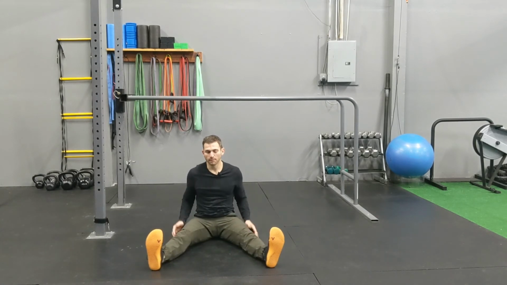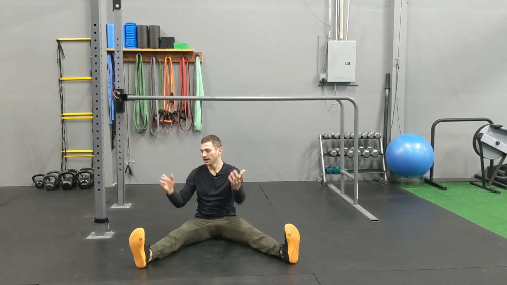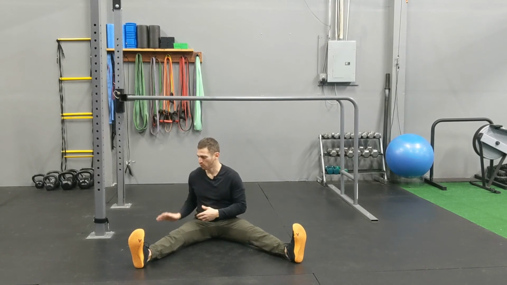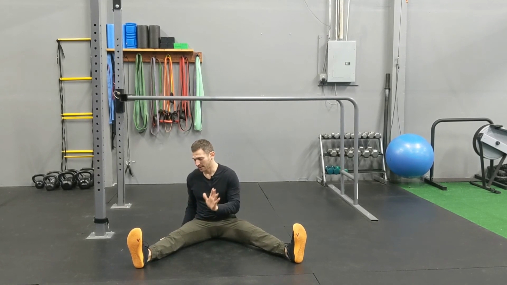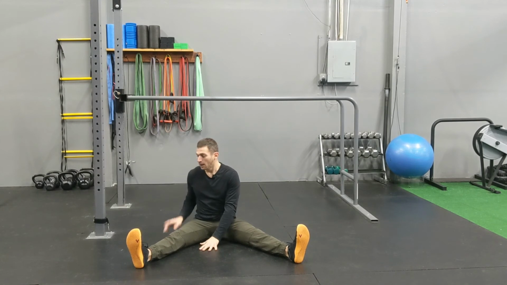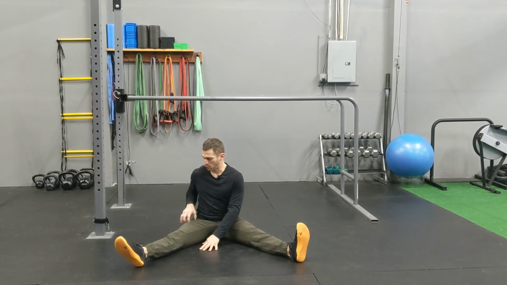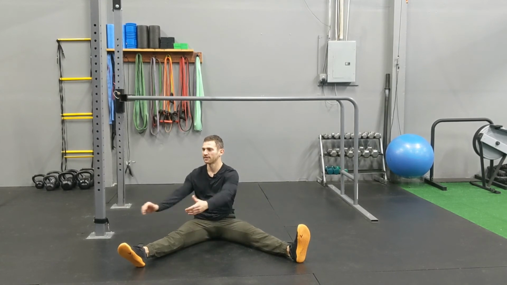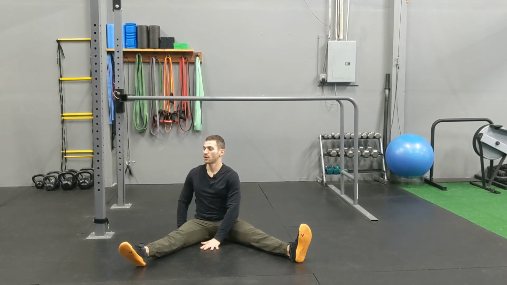To start, we're going to bring our legs in a straddle position and frame out your right leg. So right hand on the outside of the right quad, left hand on the inside. Point your toe, squeeze your quads, so we're really engaging and activating this muscle, and then you're going to try and lift your foot off the ground.